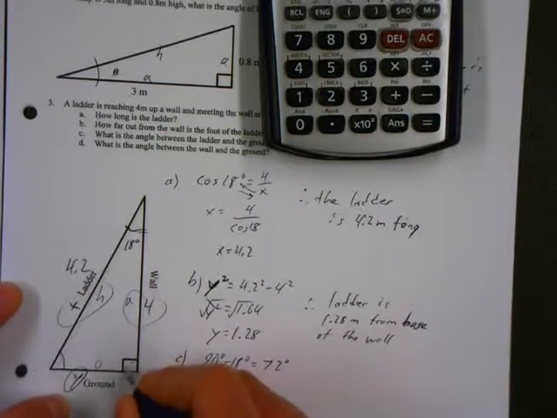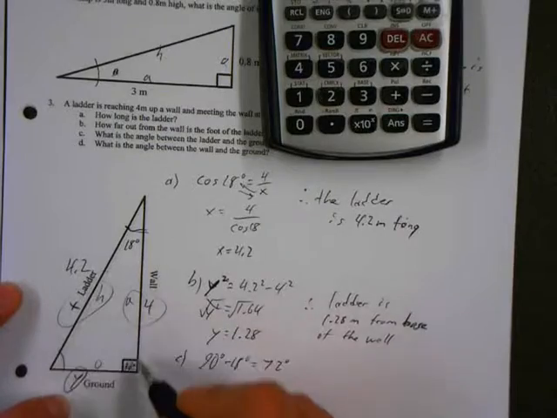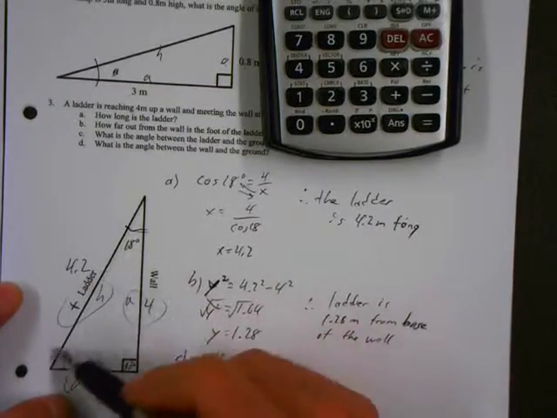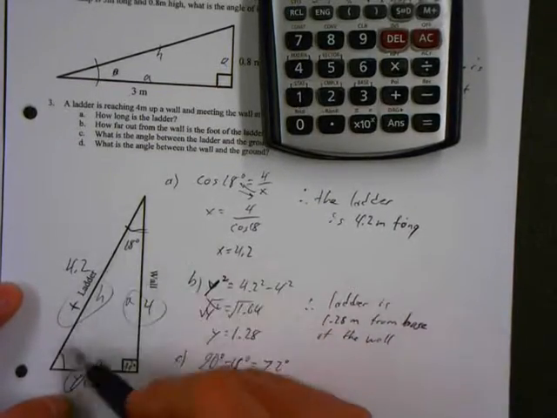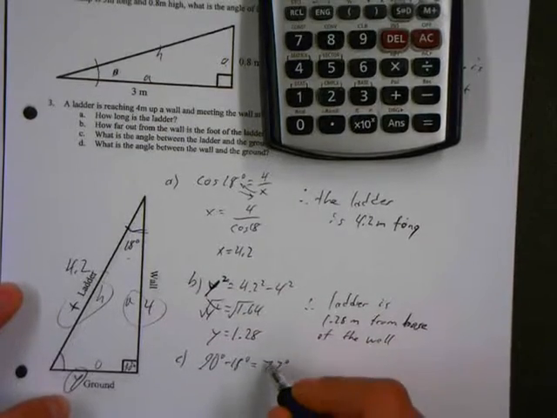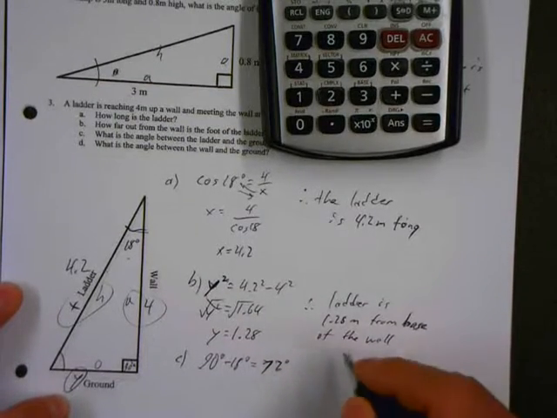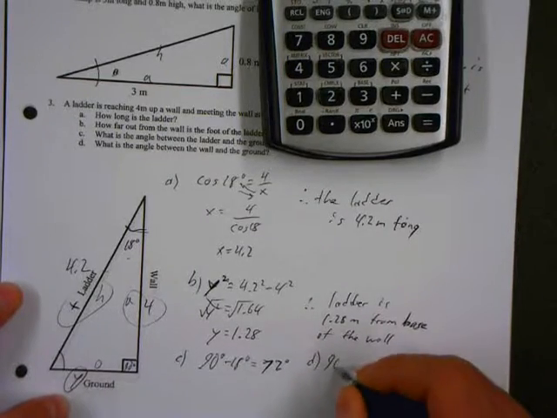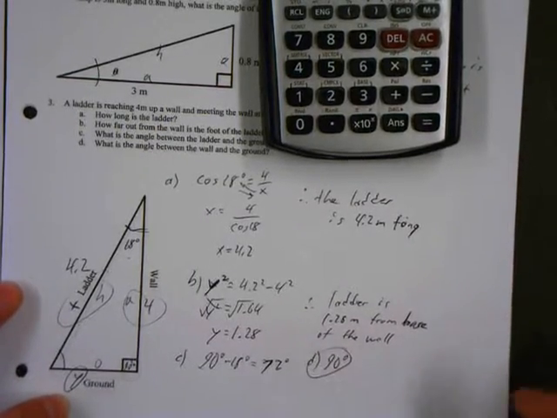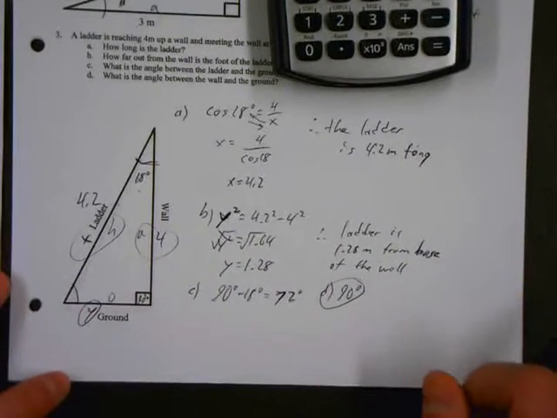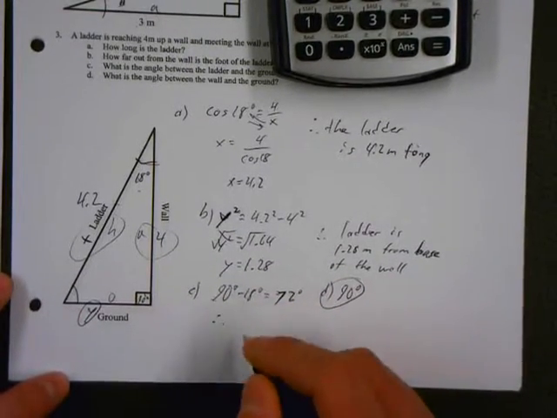So because I know this is 90, I do 180 minus 90. And these two leave me with 90. So then 90 minus 18 tells me what that has to be. So 72 is our angle there. D, what is the angle between the wall and the ground? Well, that angle is 90 degrees. That's how we can do all the SohCahToa stuff, because we got a 90 degree angle. I guess I should have said therefore, blah, blah, blah, 72 degrees.